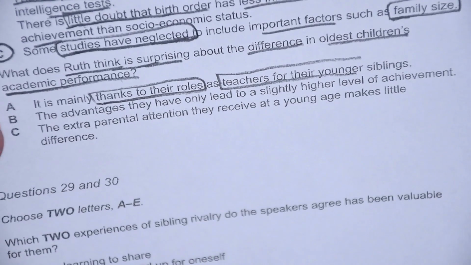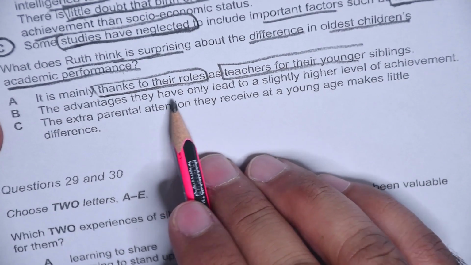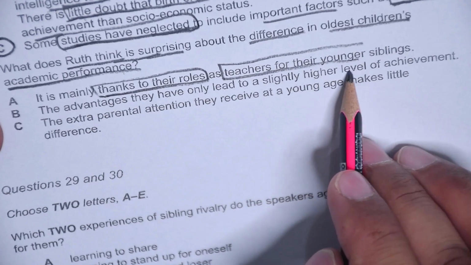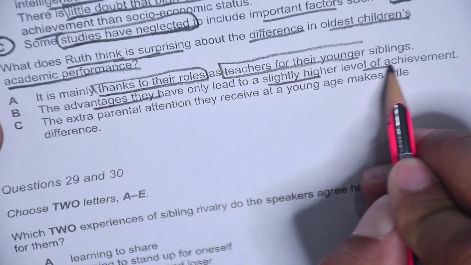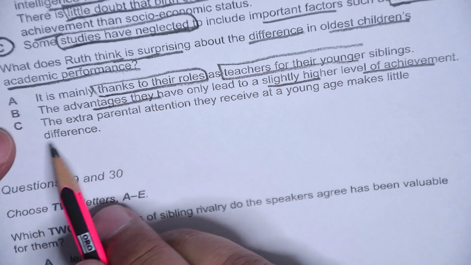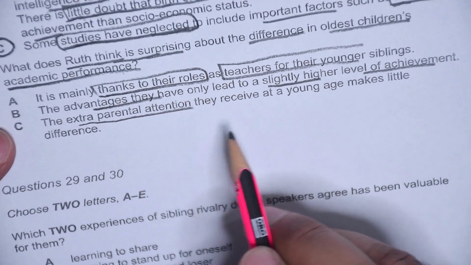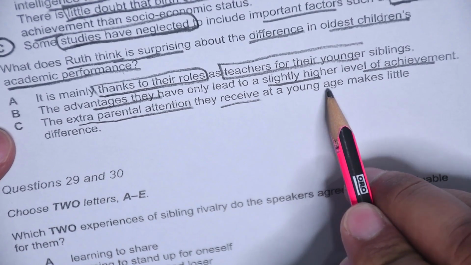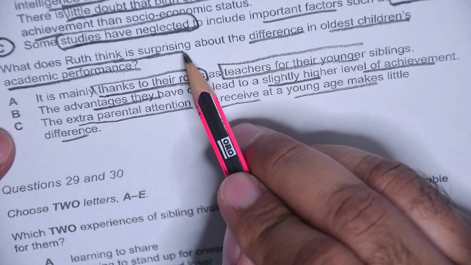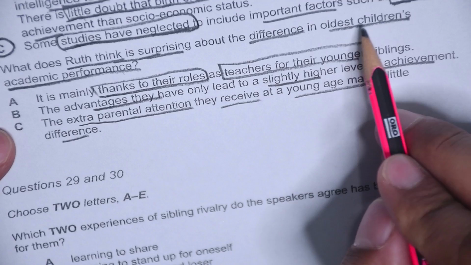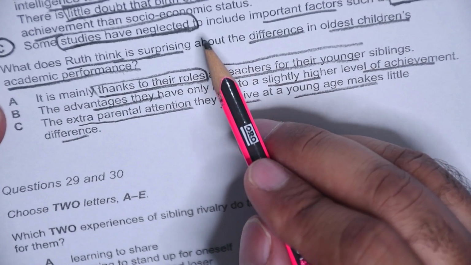It's that simple. B, advantages they have only lead to a slightly higher level of achievement. And C, extra parental attention they receive at a young age makes little difference. Now what's the question? What does Ruth think is surprising about the difference in oldest children's academic performance?